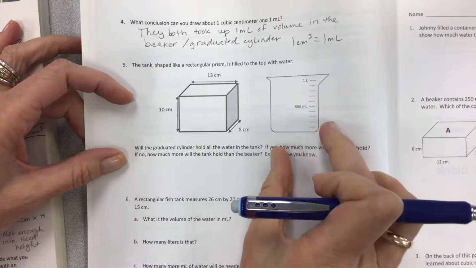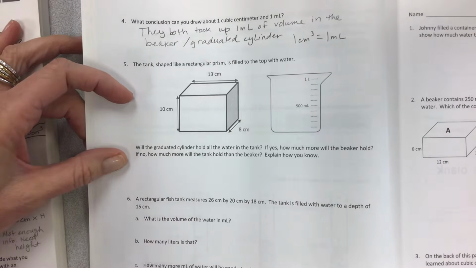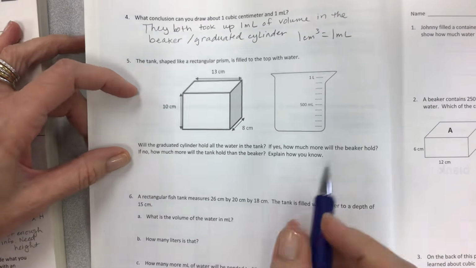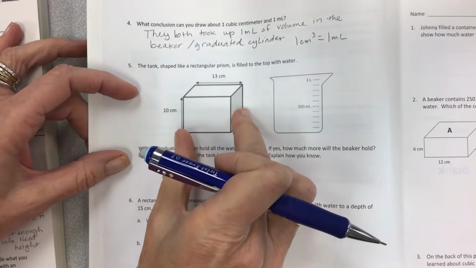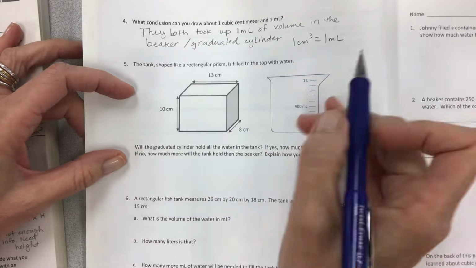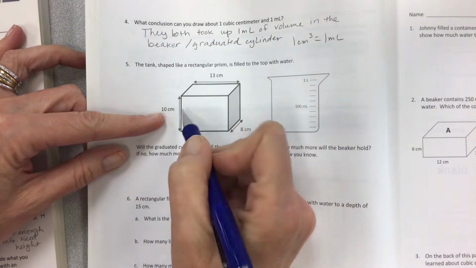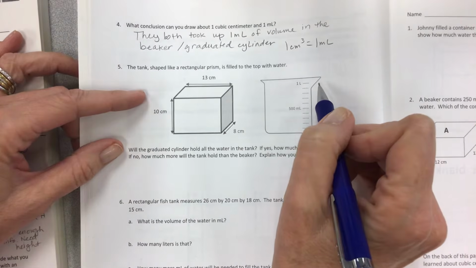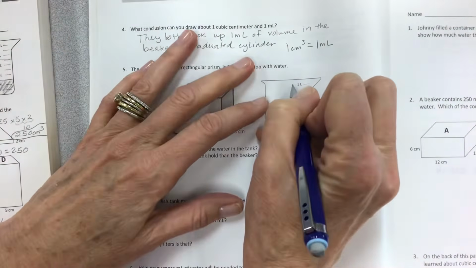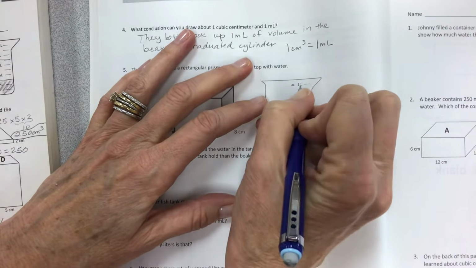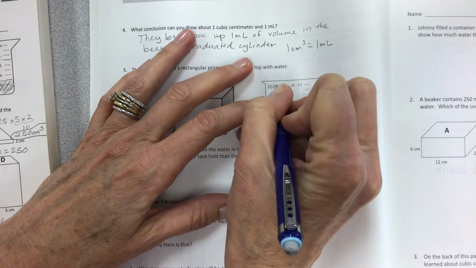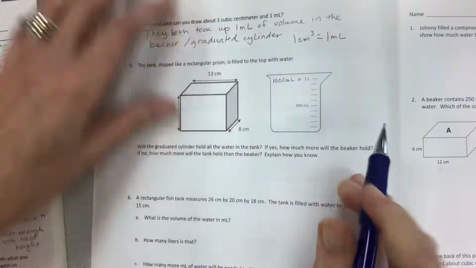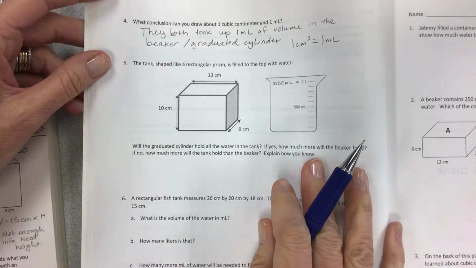But if it doesn't, how much more will the tank hold than the beaker? And explain how you know. So we need to find this volume. Since we're using centimeters, which we know are equivalent to milliliters, why don't you just write the equivalent right here? Because 1 liter is equal to 1,000 milliliters. So write that right away.